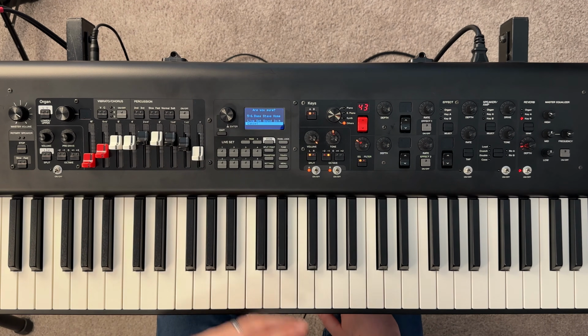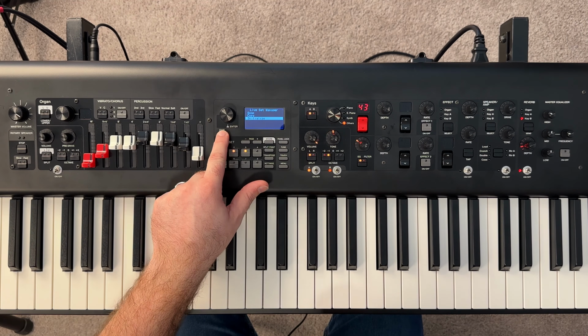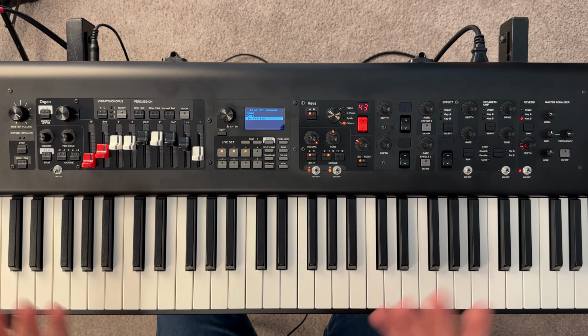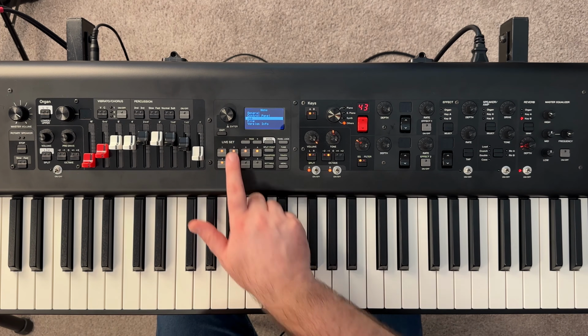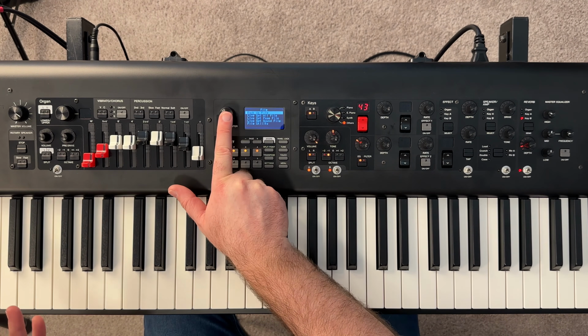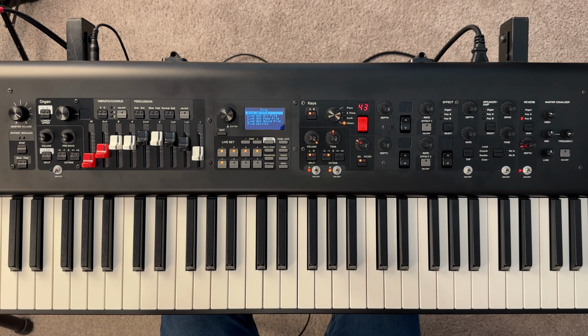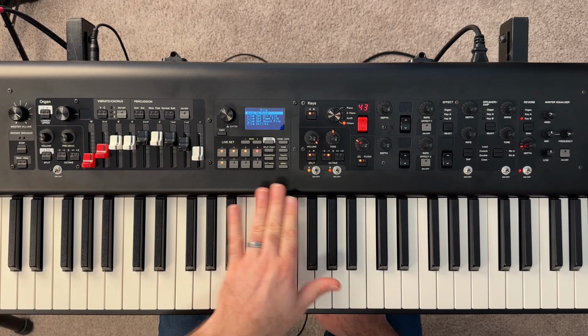And then initialize would actually initialize that live set sound back to, I believe it's just a CFX Grand. And so I don't want to do that, but you could kind of wipe the sound and start from scratch there. So that's a really cool menu. And then I won't get into it on this video, but you can back up your live set sound, you can back up your live set pages, and then you can back up the entire keyboard. Stay tuned, I'll be coming out with a video on working with a thumb drive and doing the file utilities and all of that.